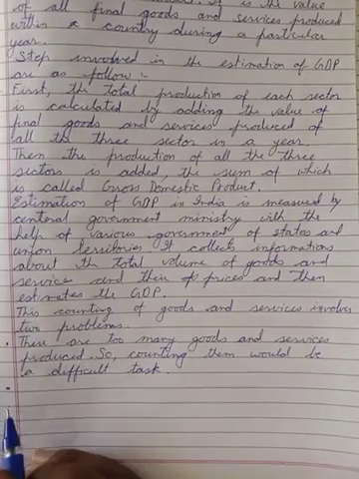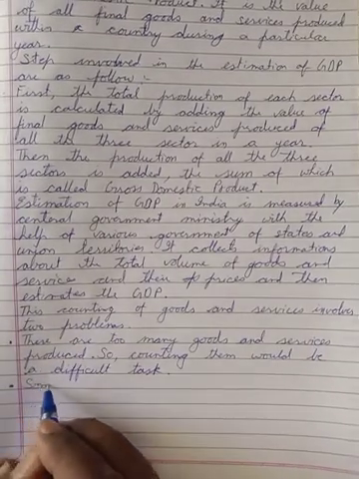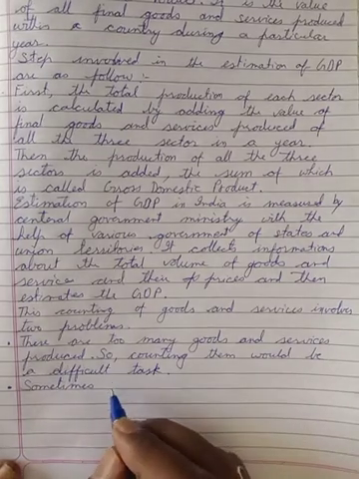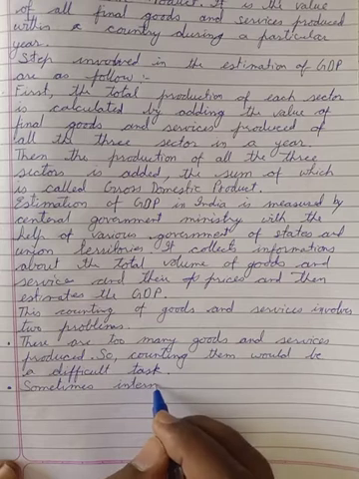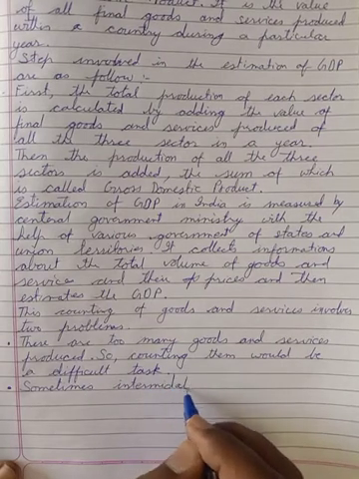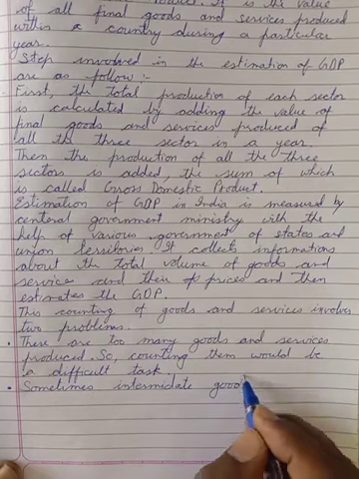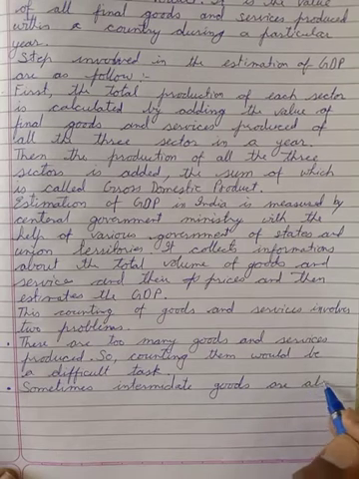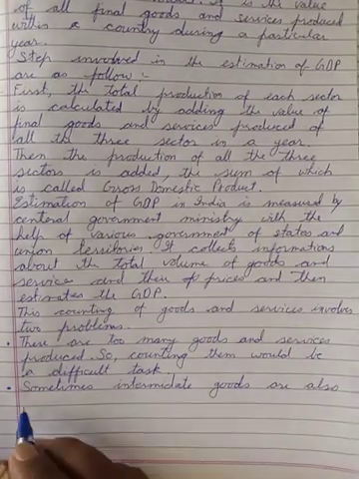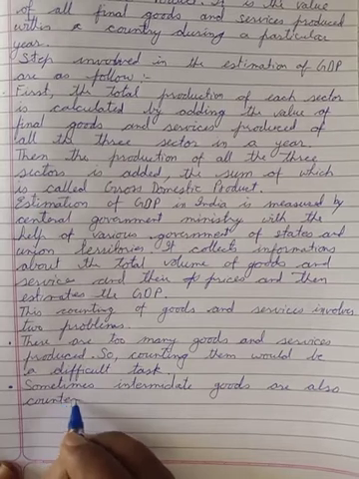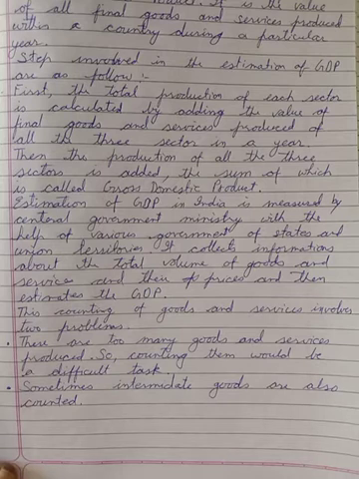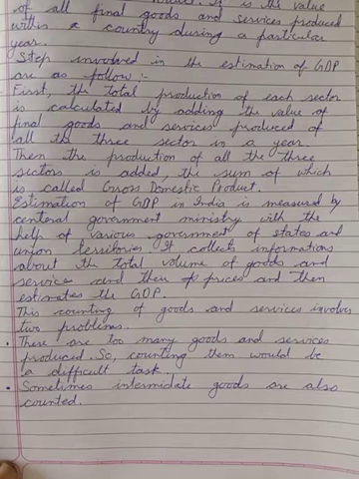The second point is that sometimes intermediate goods are also counted. This is not a final product. The value of the final product is to be counted, but sometimes an intermediate good is itself a finished product but not used with others, it is not finished.